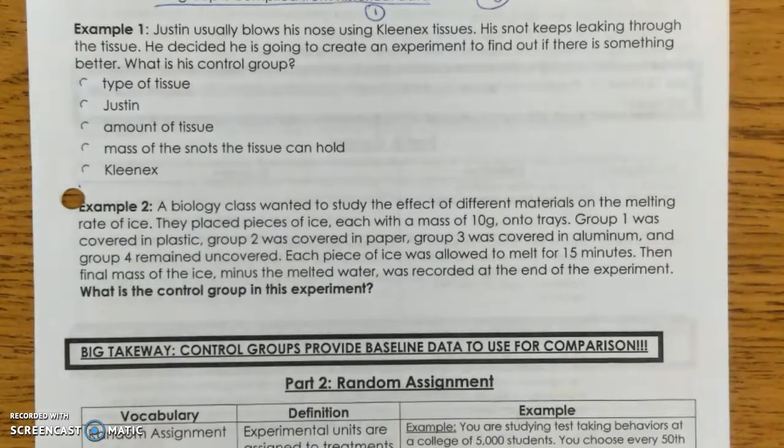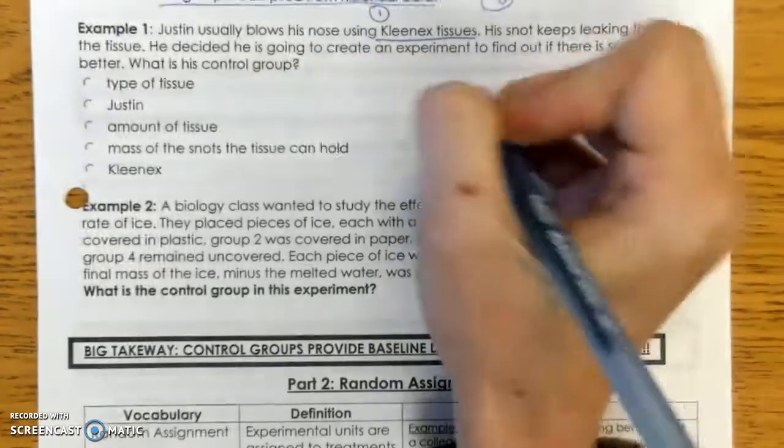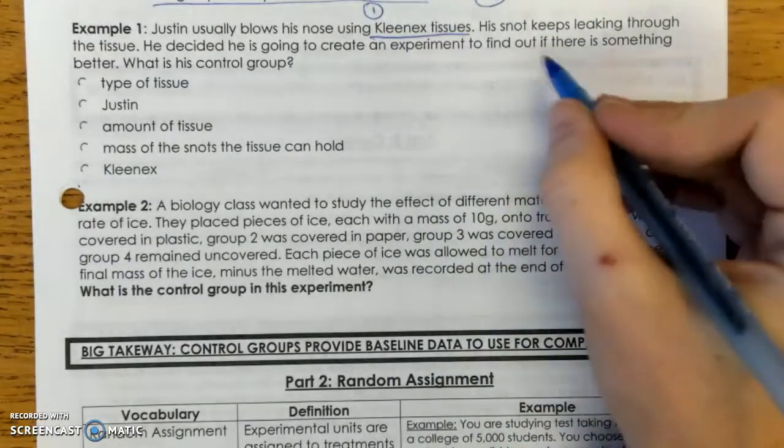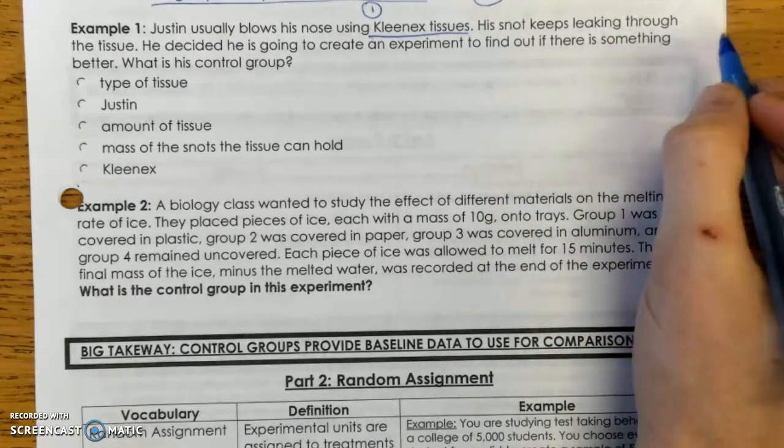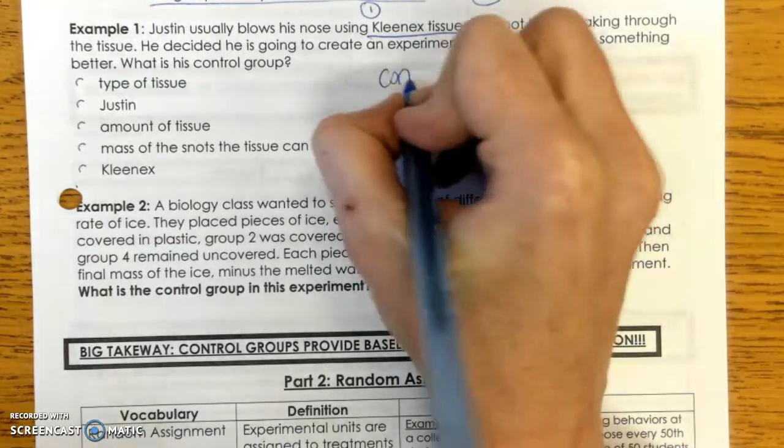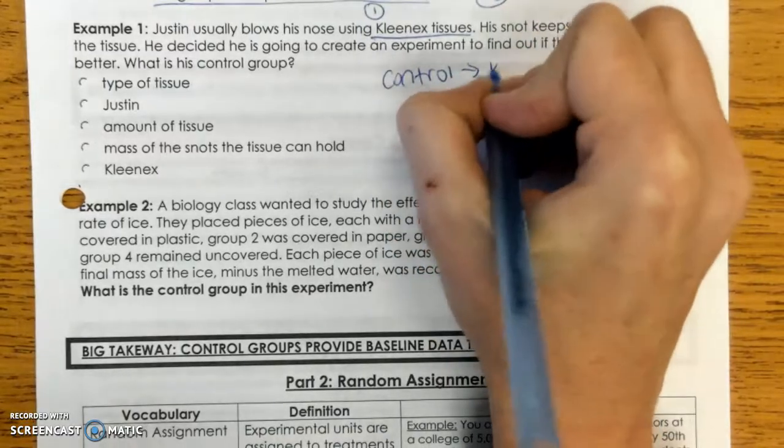All right, example 1. Justin usually blows his nose using Kleenex tissues. His snot keeps leaking through the tissue. He decided he is going to create an experiment to find out if there is something better. What is his control group? All right, so what does he usually use? What's his historic context, right? He wants to see if there's something better than what? He usually blows his nose using Kleenex tissues. So he's going to create an experiment to find out if there are better tissues out there, right? So your control group would be Kleenex, which you already use.